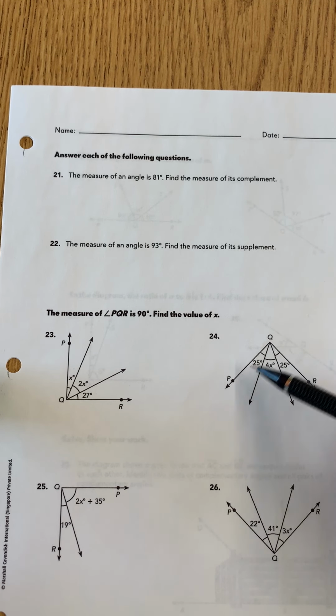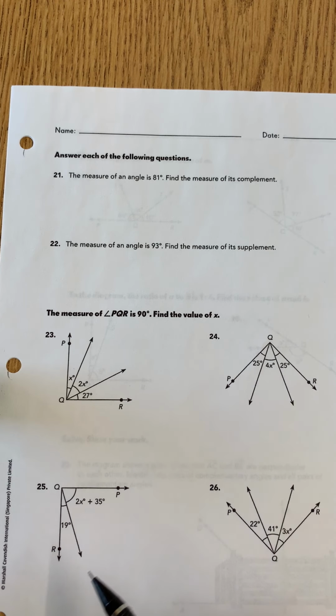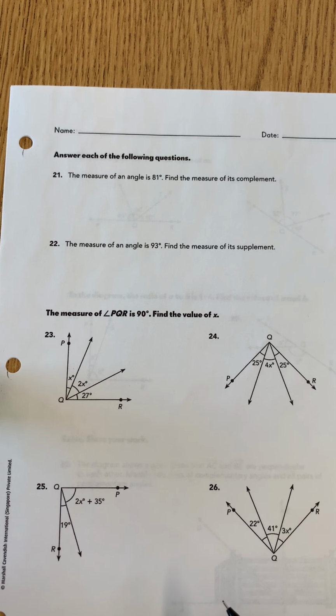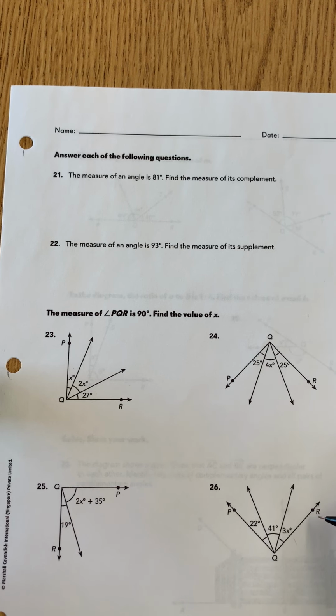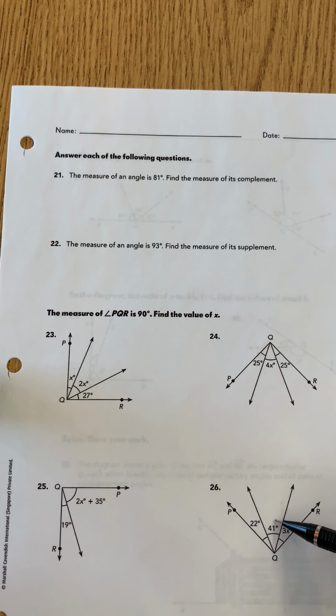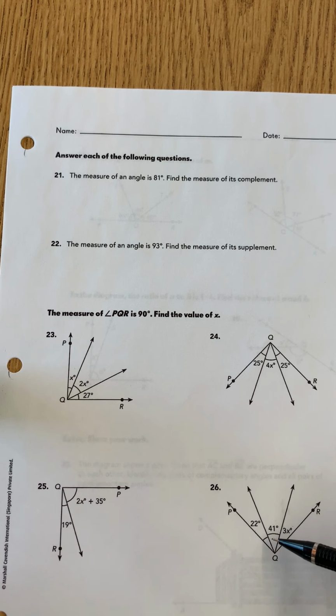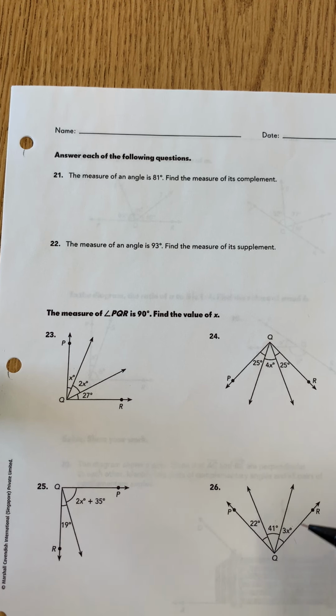On the next one, PQR is another 90 degrees, so all three of these total 90 degrees. Same with 25 and 26. I did want to do 26 with you. PQR is 90 degrees, so 22 plus 41 plus 3x, all three of those make a 90-degree angle.